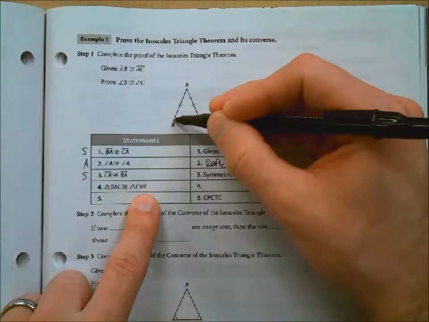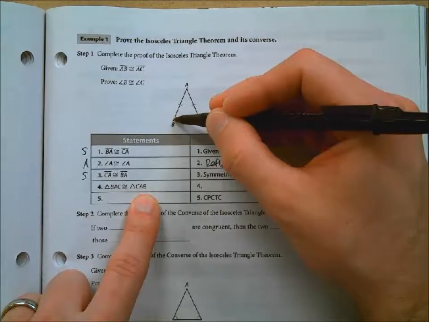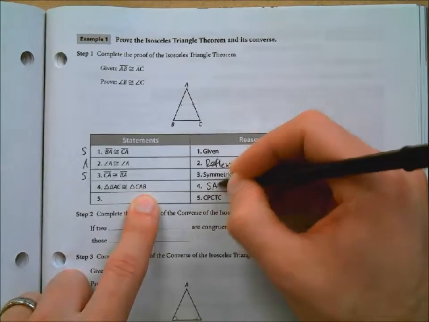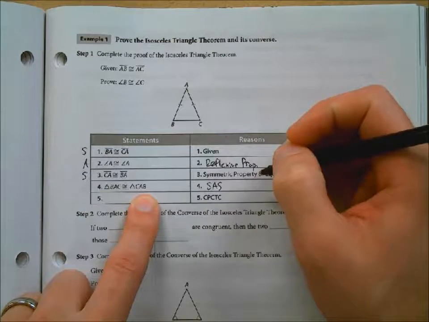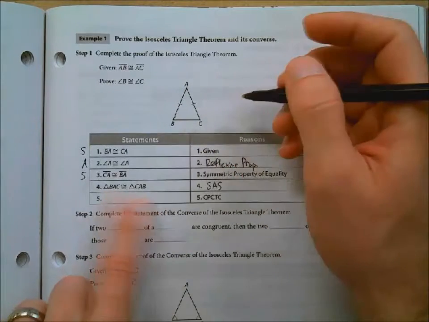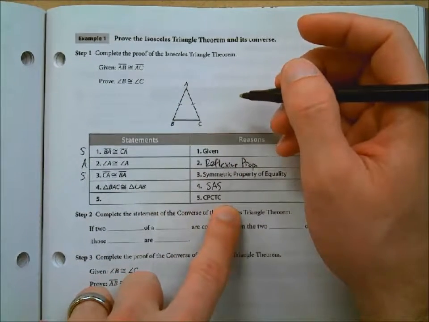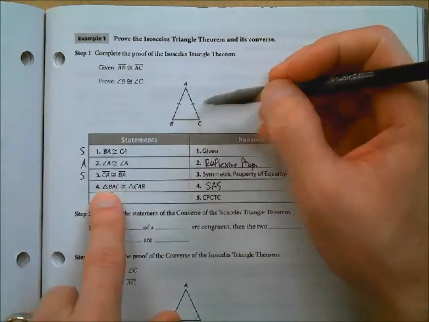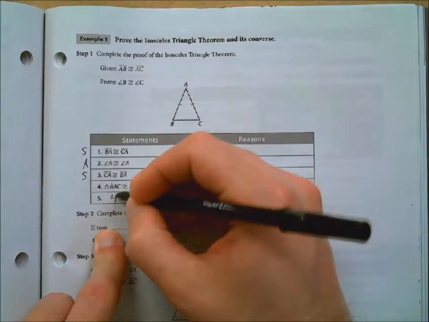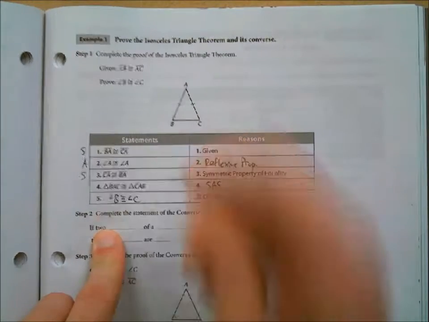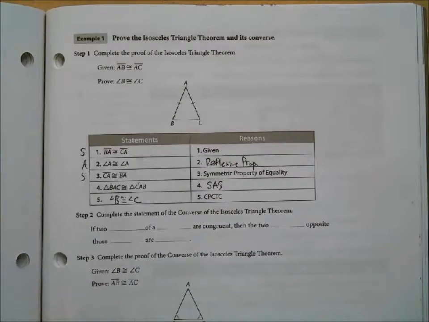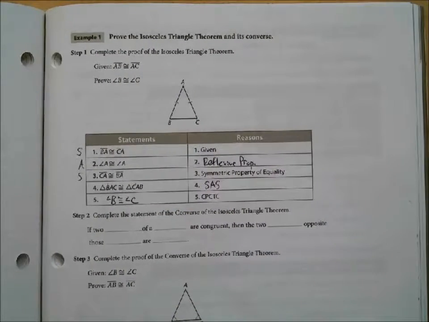I know it seems silly. It's like, Mr. Moore, that is the exact same triangle. And you're right, it is. But we're proving it congruent by side, angle, side. Triangle BAC is congruent to triangle CAB. So corresponding parts of congruent triangles are also congruent. In other words, B here is in the same position as C here. So angle B is congruent to angle C by CPCTC. Okay? So we can use that CPCTC to prove that base angles in an isosceles triangle are congruent.